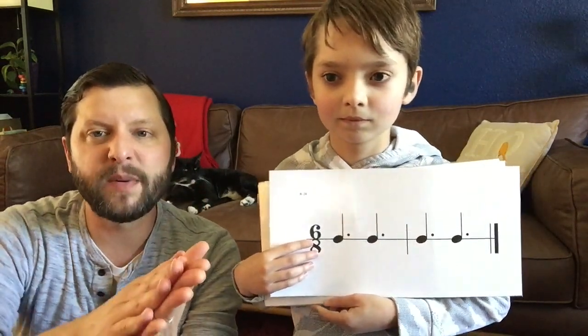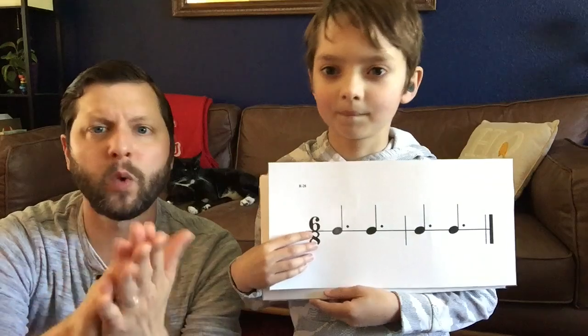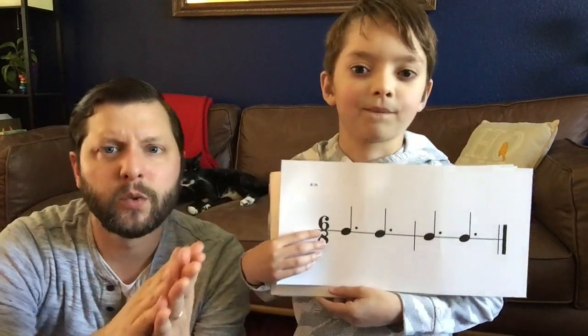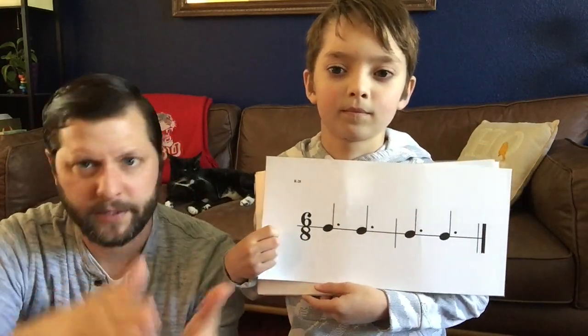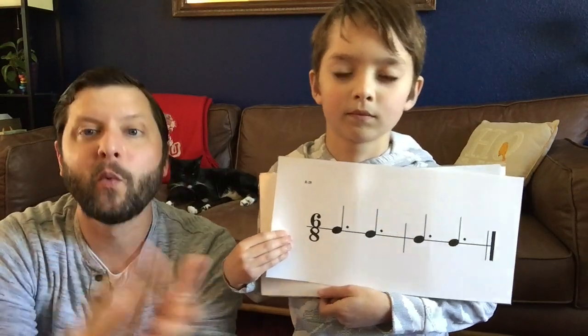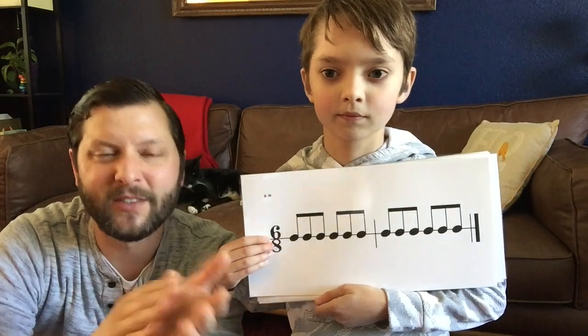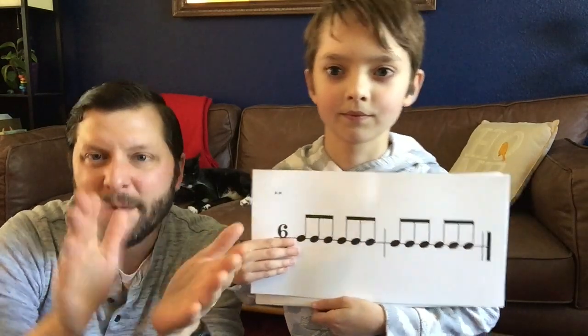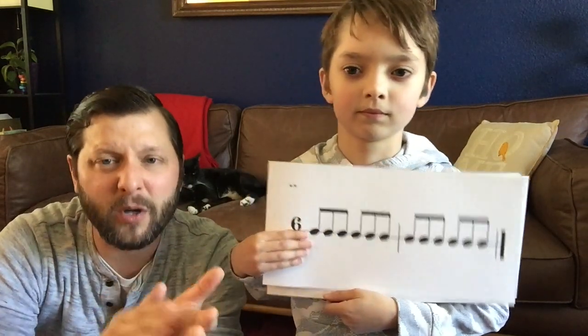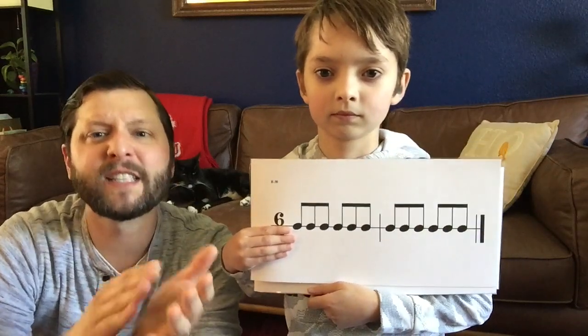Ready, begin. 1, 2, 1, 2, 1, 2. Next card, here we go. 1, 2, 3, 1, 2, 3, 1, 2, 3. I know it's fast, but you got it. Those are those little beats inside the pulse. Here we go. Next card.